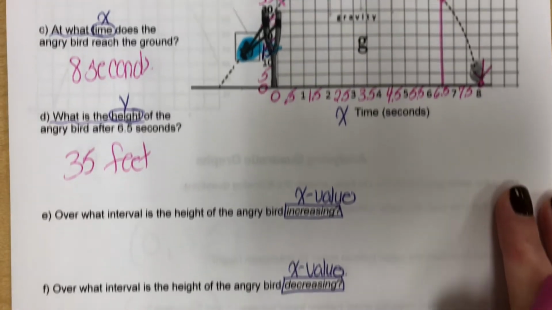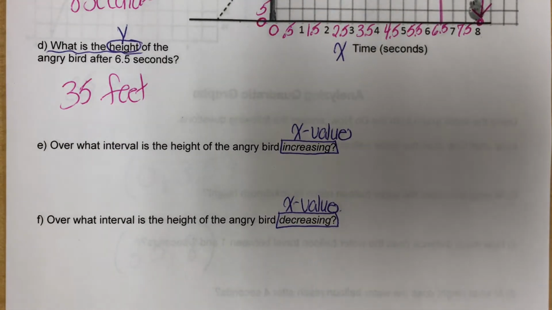All right, last but not least, E and F. E and F are very similar because they both say over what interval is the height of the Angry Bird.